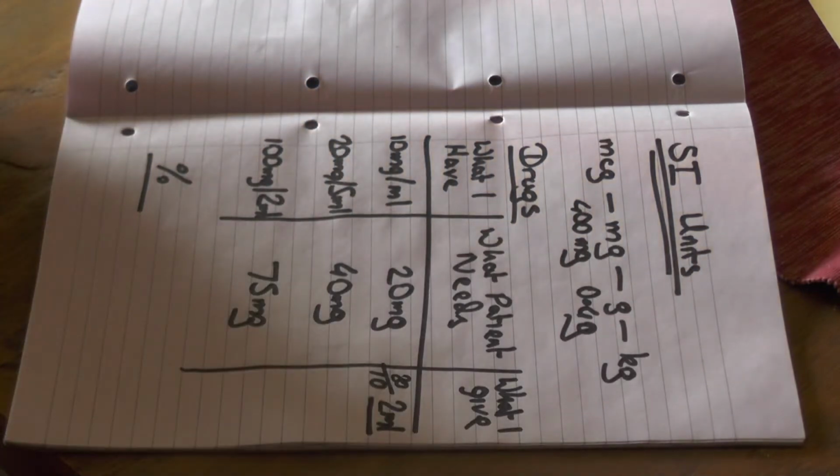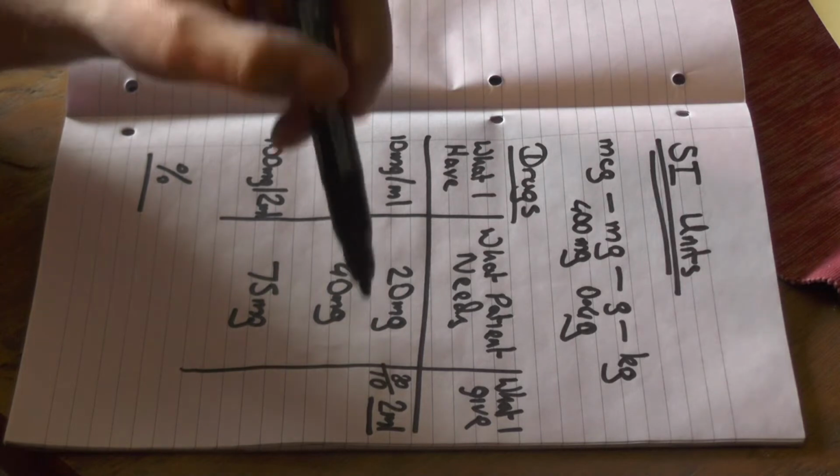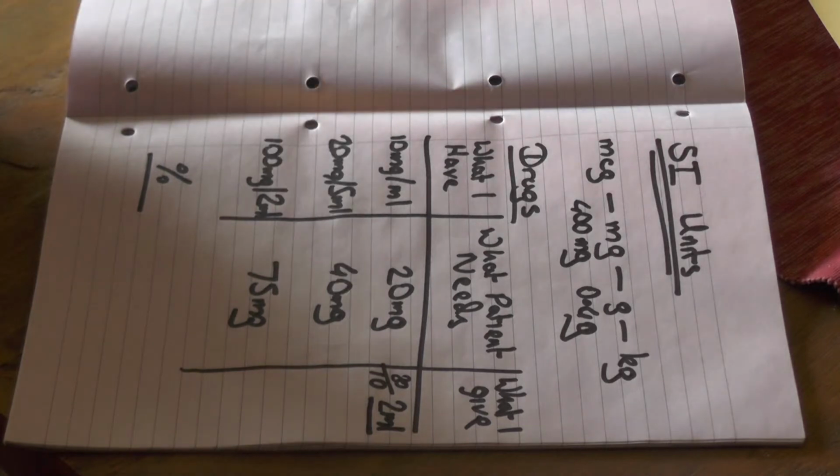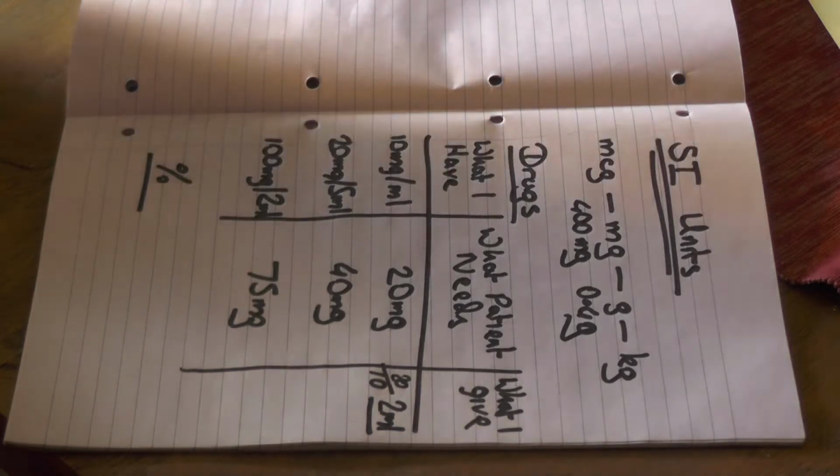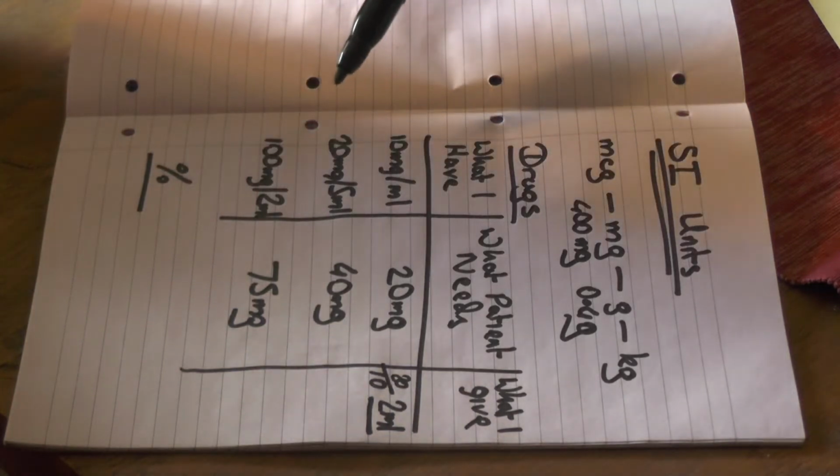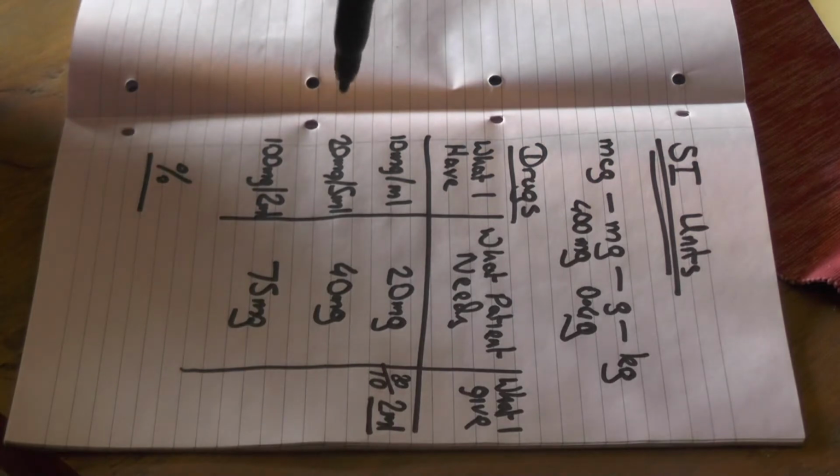What I also think is a really useful safety step is to always think, before you even do the calculation, about what you would expect the answer to be. So let's look at this next one. We've got a drug in an ampule, with 20 milligrams in 5 mils.